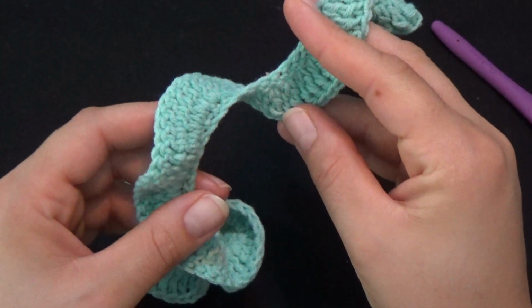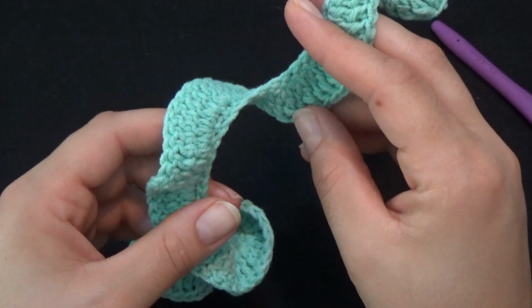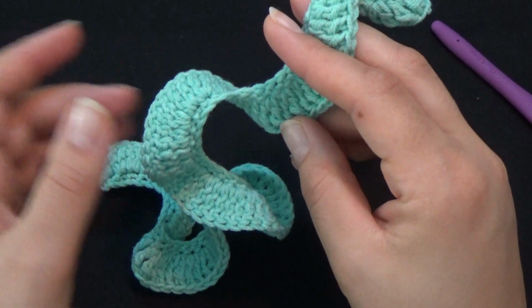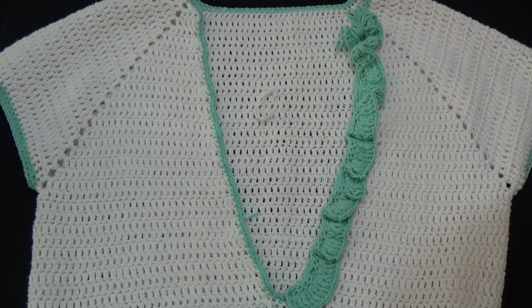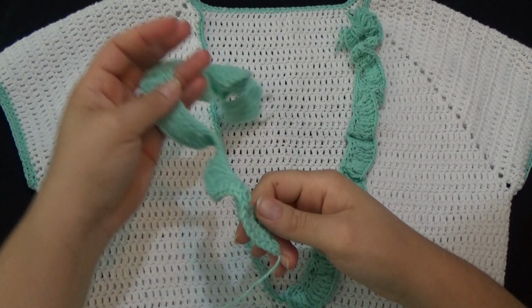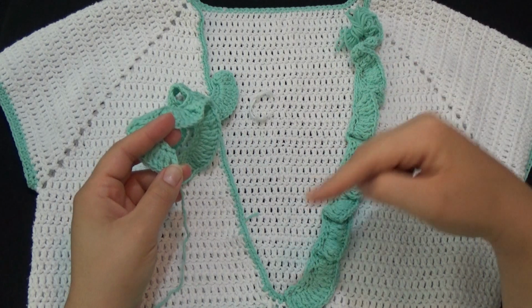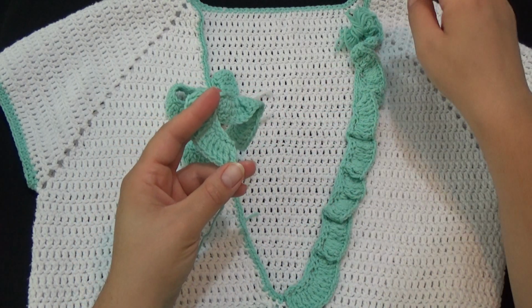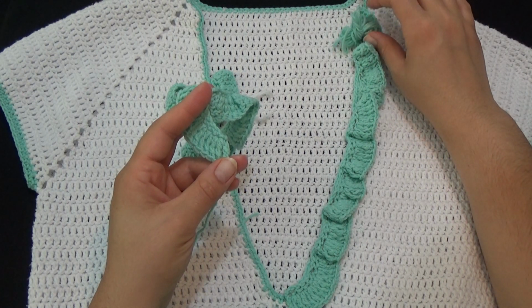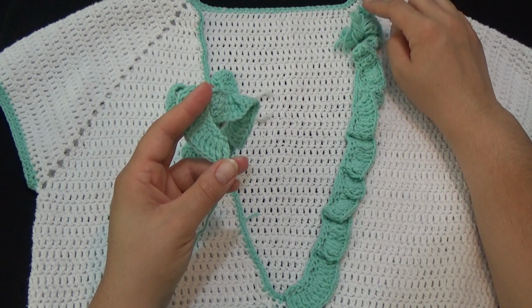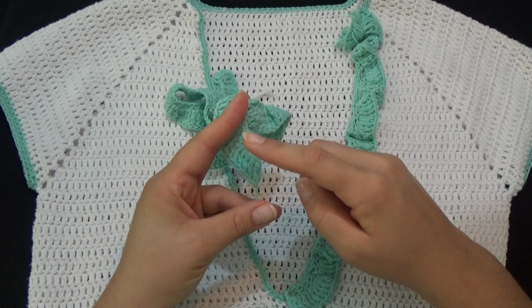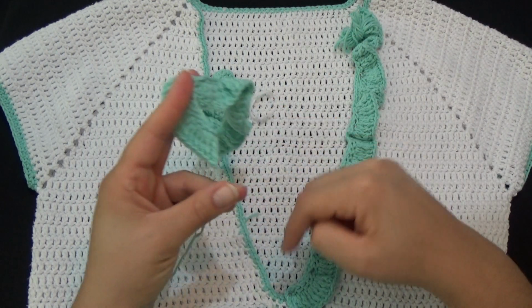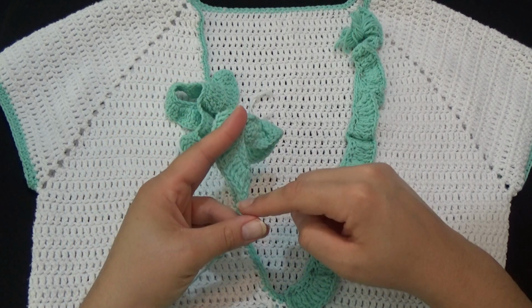Now we need 2 of these, and now I'm going to show you how to attach it on the project and how to sew it. Okay, so now we're going to attach the ruffle. The one side I have already done because I was testing it. What I want you to be aware of is that on the one ruffle, I want my triple crochet to be on the good side. So the one ruffle, the tail that you're going to leave to weave in is going to be on the top. And on the other piece, the tail is going to be on the bottom.